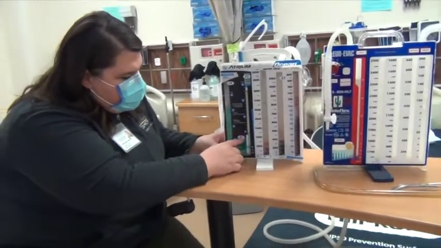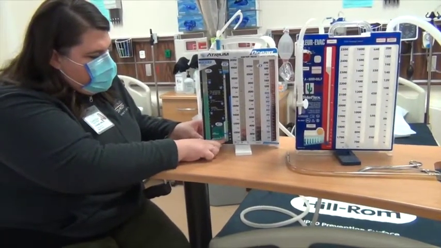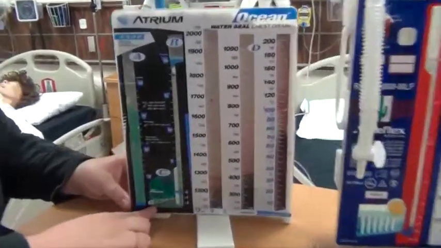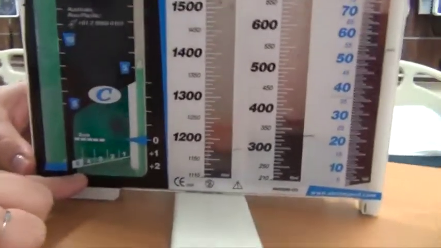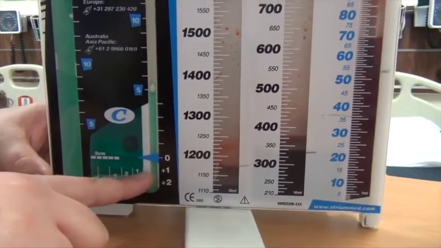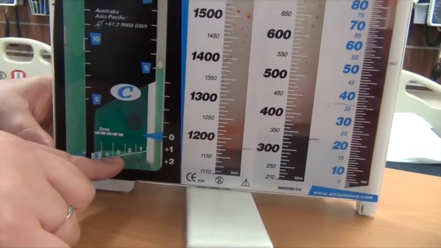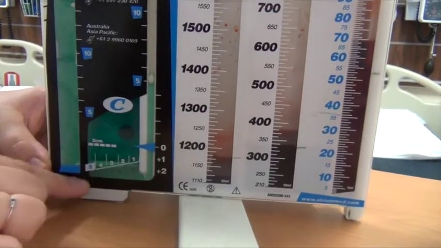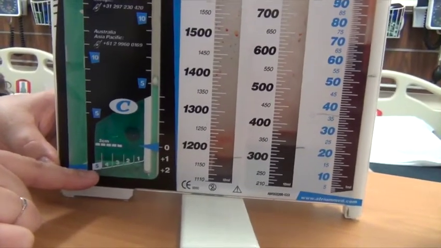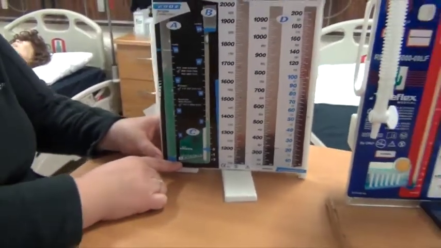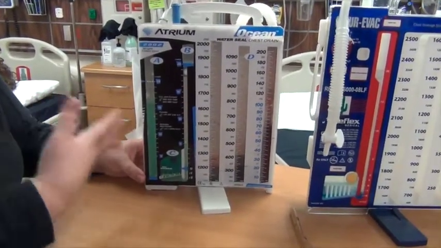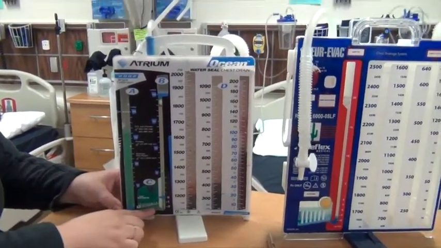And then also this is where you would see an air leak. You'll see on the air leak monitor, it's calibrated 1 through 5. So if you had bubbling that went to here, it would be a +1 or a +2 or a +3. And the big thing with the air leak is you're just making sure that it didn't get any bigger. It's very common for someone to come out after surgery, or right after this is placed, to have an air leak.